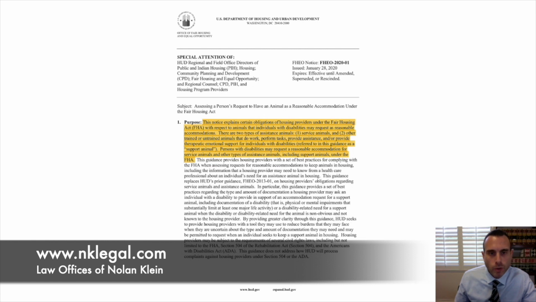So under the 2010 regulations, an emotional support animal is no longer considered a service animal under the ADA. The Fair Housing Act still has emotional support animals as a service animal, and this is just a notice that went out from the Department of Housing and Urban Development regarding the Fair Housing Act, which says this notice explains certain obligations of housing providers under the Fair Housing Act with respect to animals that individuals with disabilities may request as a reasonable accommodation.